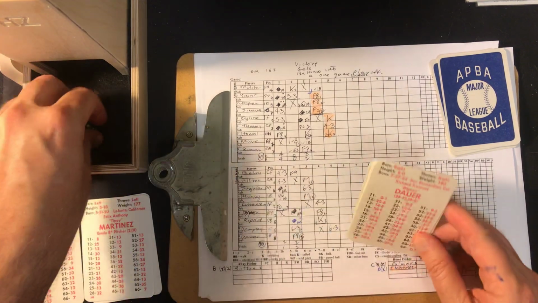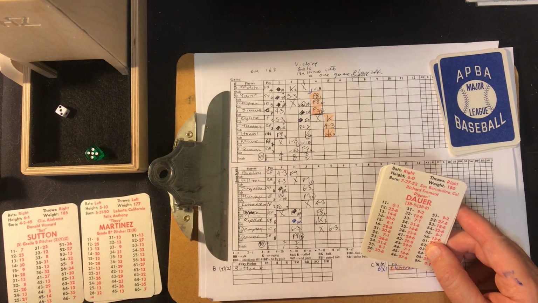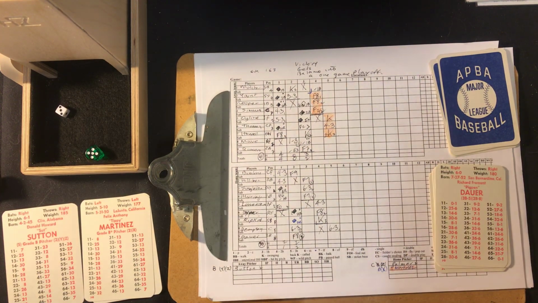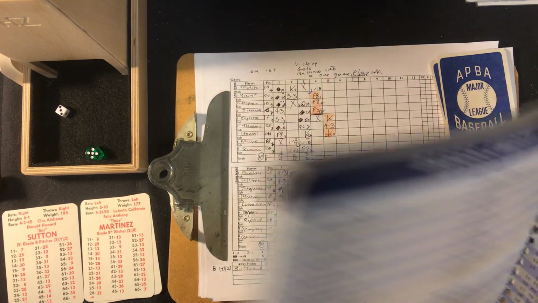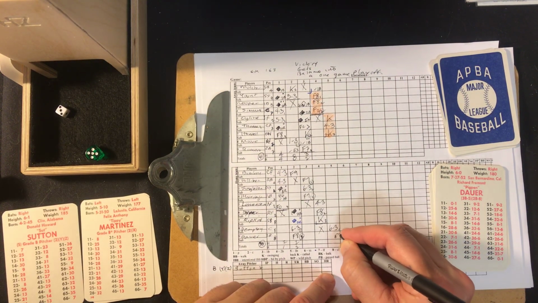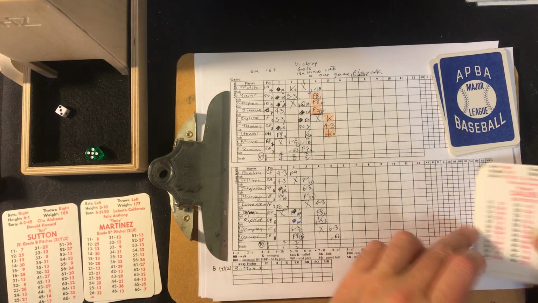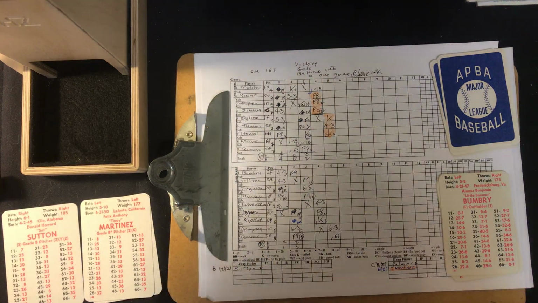Rich Dower. Dower's a right-hander. It's a 53. 18. It's going to be an E6, I believe. 18. Shortstop is a 9. So that's going to be in the fielding column 1. 18 is still an error. E6. So he boots it. So on at first is Dower. Got average speed. So if we can get something going here for the Orioles.